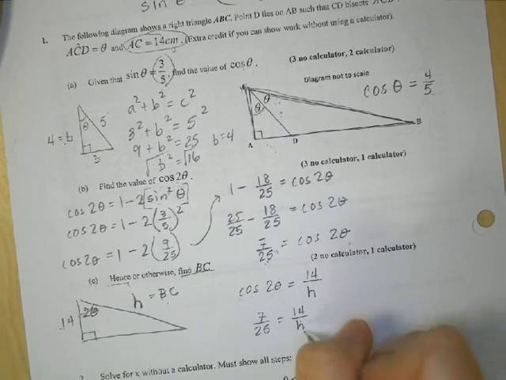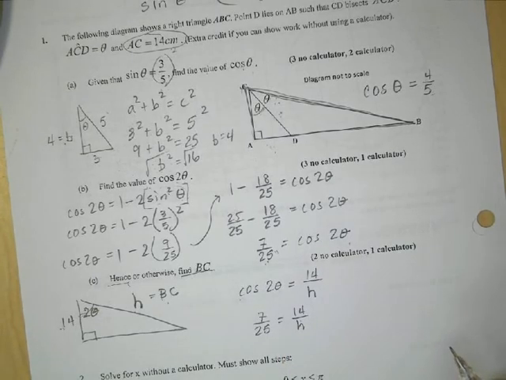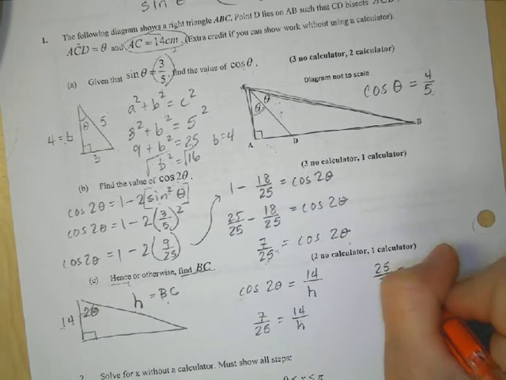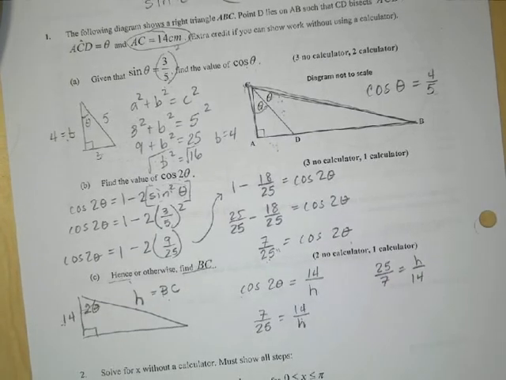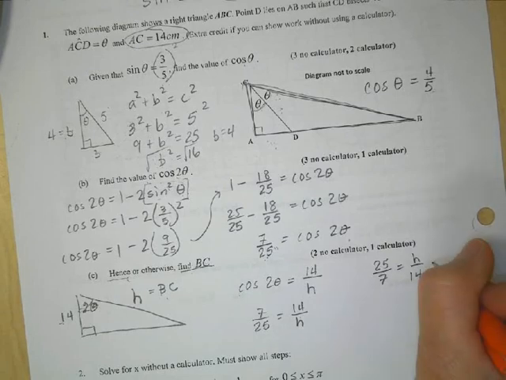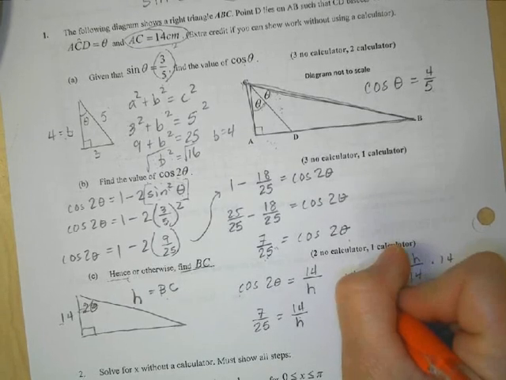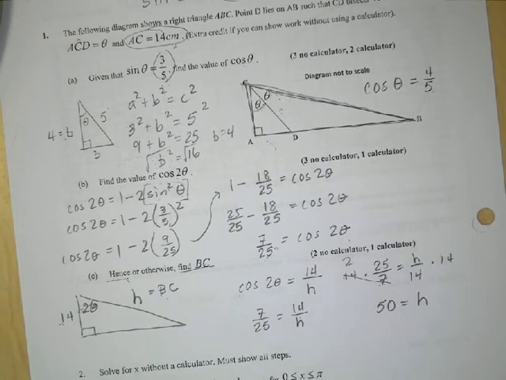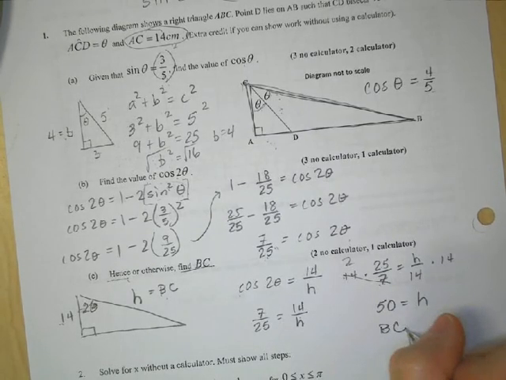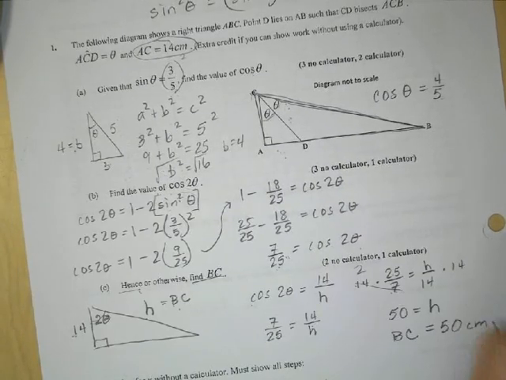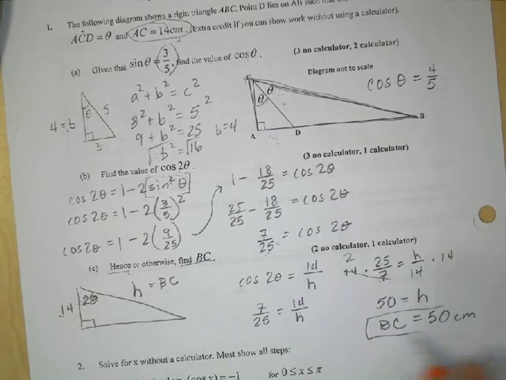Okay, I don't like having h on the bottom, so I'm actually going to rewrite my fractions. I'm going to take the reciprocal of each side of my equation. And now, to solve for h, all I have to do is multiply both sides by 14. Times by 14. Oh, check that out. 7 goes into 14 twice. That's a 2. 2 times 25 is 50. So my hypotenuse is 50, which means that the length of BC is 50. Did they give us units? Yes, centimeters. We always want to put our units on. And that's it. That is extra credit problem number 1.